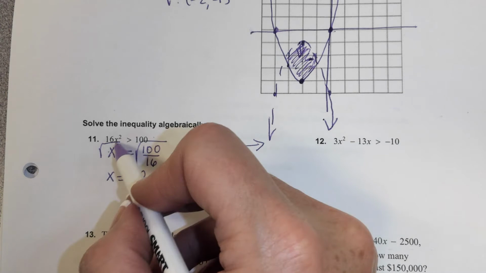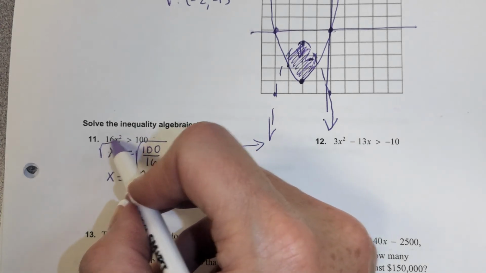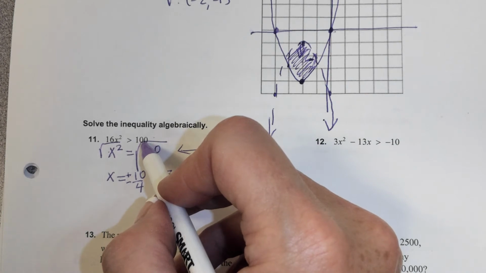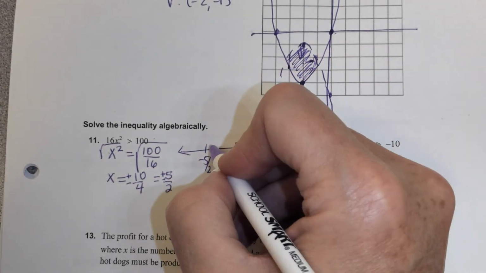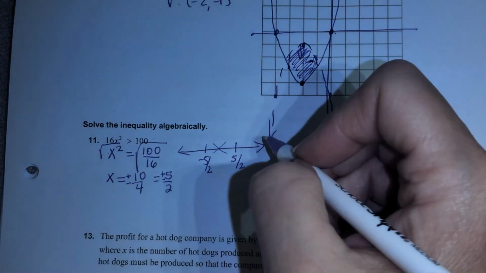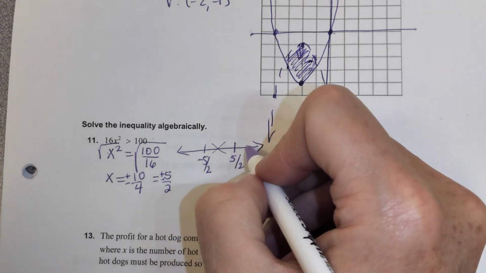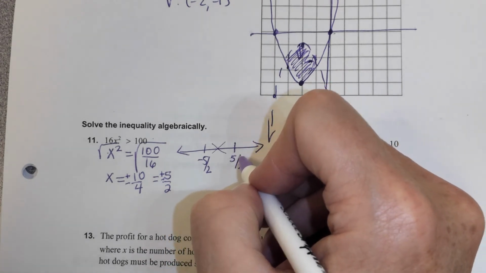So all I have to do is plug in a number. I'm going to plug in 0 back into the original. 0 squared is 0 times 16 is 0. Is 0 greater than 100? No. So therefore this part does not work. So these parts must work. It's going to have to always go every other one. This is 2.5. If you don't trust it, test 3.